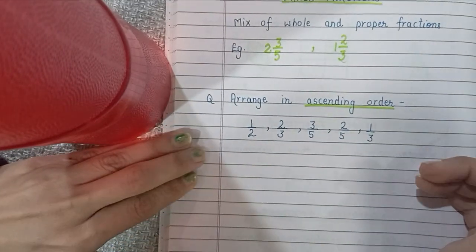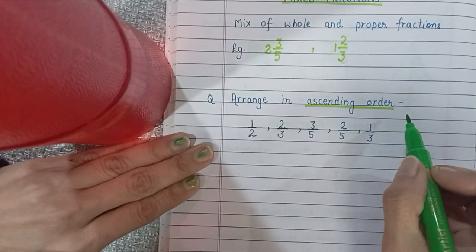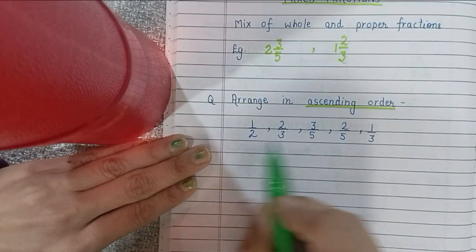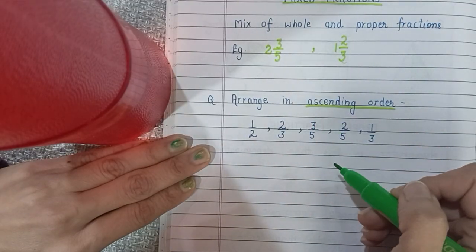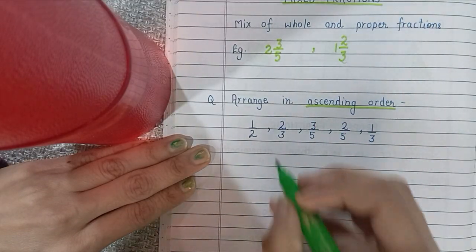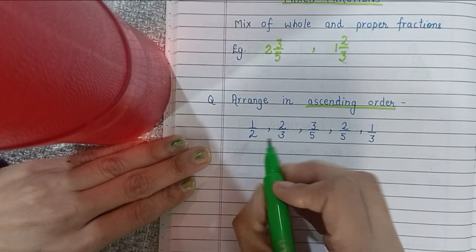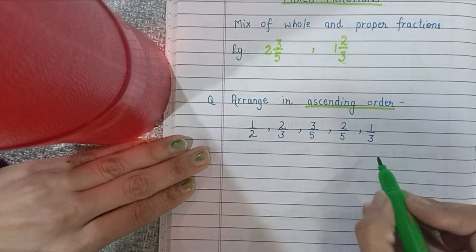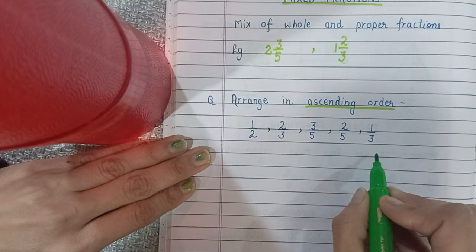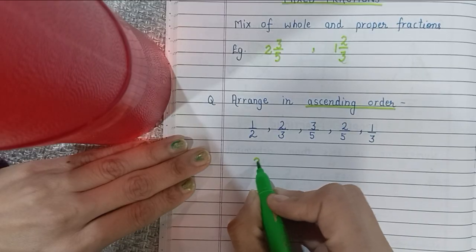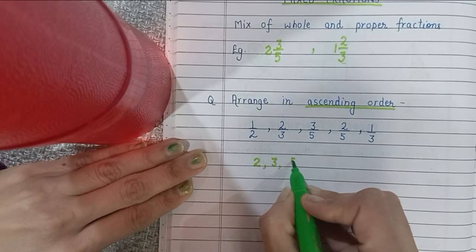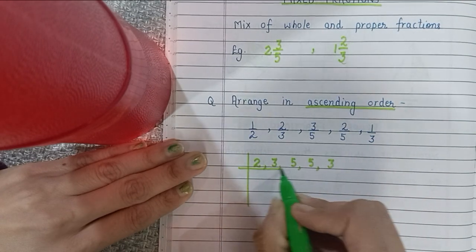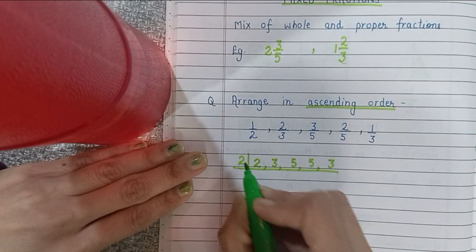Now take another example, ascending order. Arrange the fractions in ascending order. Firstly, you can see here all the denominators are different, so you will have to take the LCM of the denominators. The denominators are 2, 3, 5, 5, 3. For the LCM, firstly you take 2.